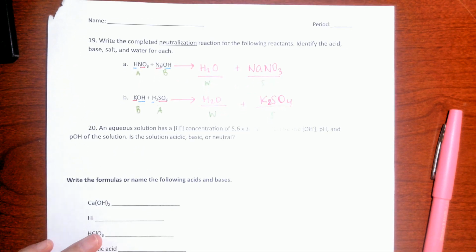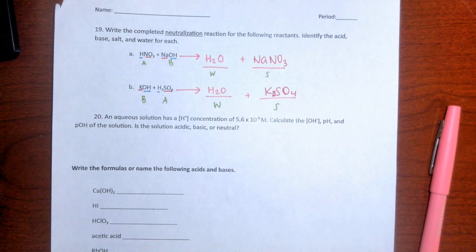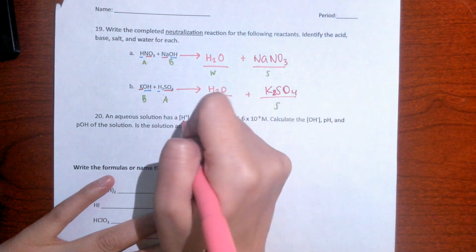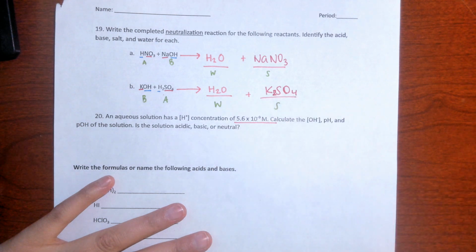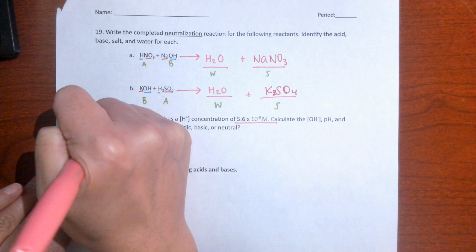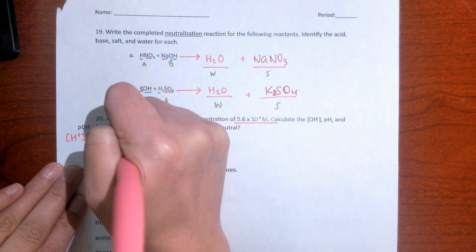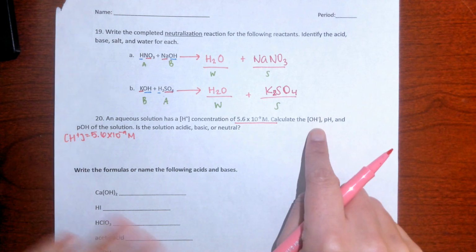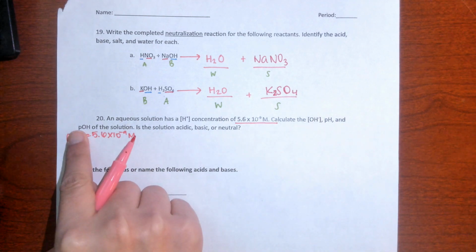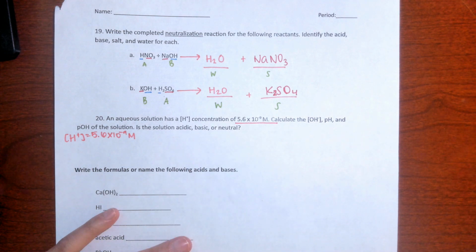Alright, number 20. An aqueous solution has an H concentration of 5.6 times 10 to the -9. So I'm just going to already write this down so I know what I am given. And then it says calculate OH, pH, and pOH. So everything. And then it's asking for acidic, basic, or neutral.